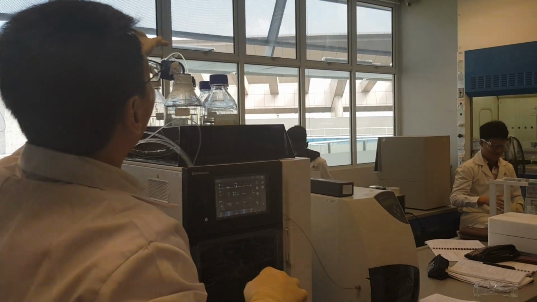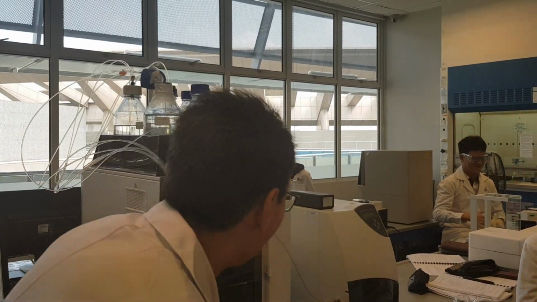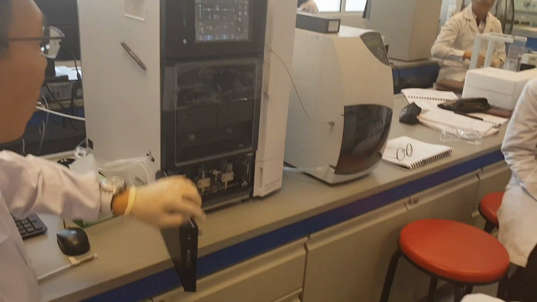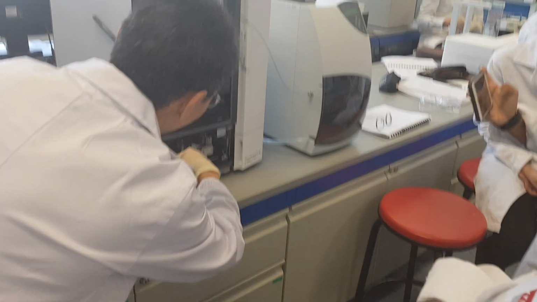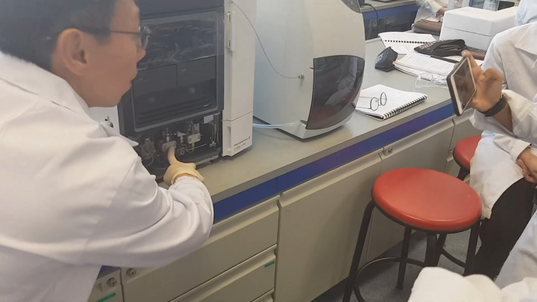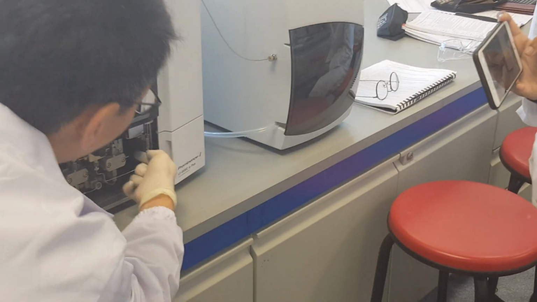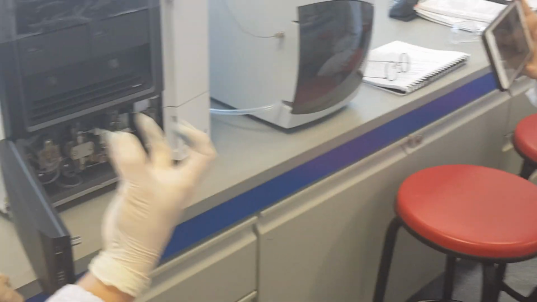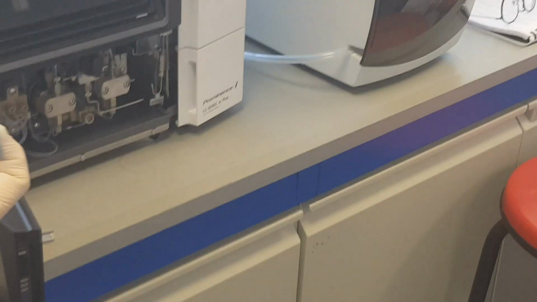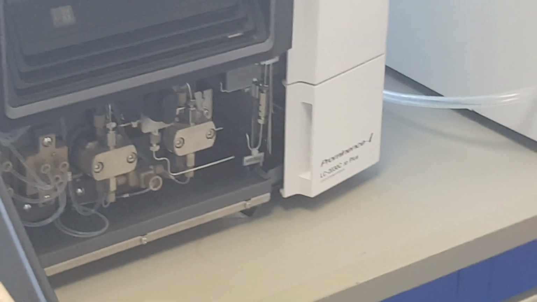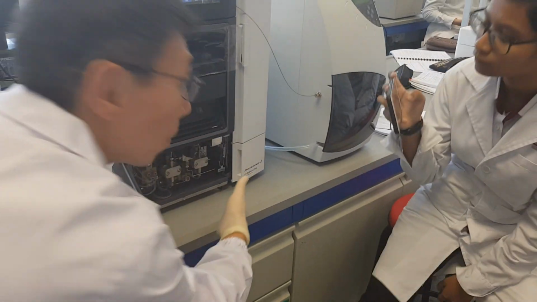So the mobile phase will be channeled into this area here. It will be drawn into the pump with the degasser to remove the dissolved gases, and behind that is a mixer to mix the correct proportion of the mobile phase that you have set. Clear? So this is the internal part of it.